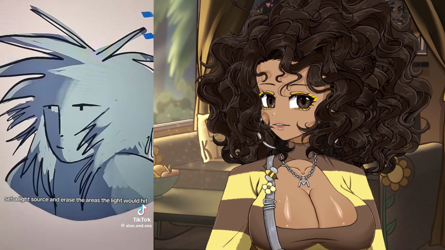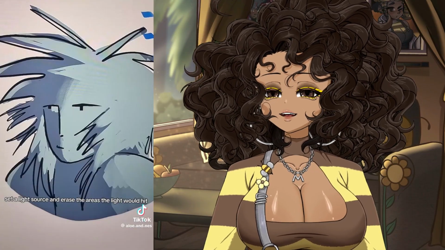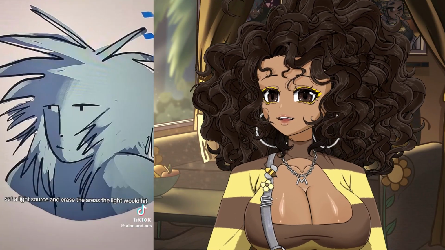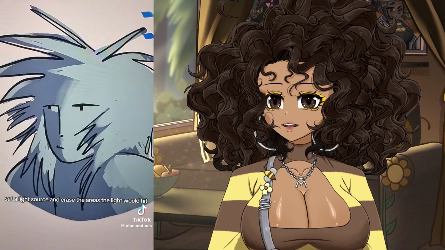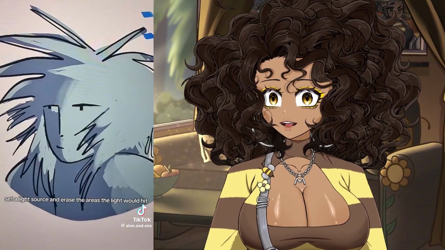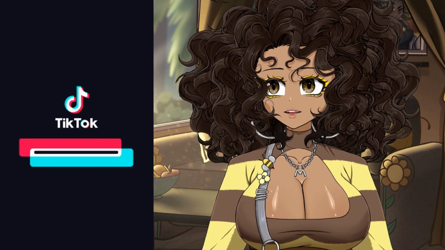So keep that in mind. This works really well if you do have a direct light, like if you're inside sitting next to a lamp, but if you're literally anywhere else, minimize your shadows. But both work, just depending on your environment.